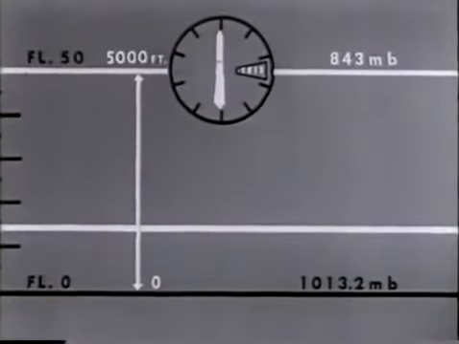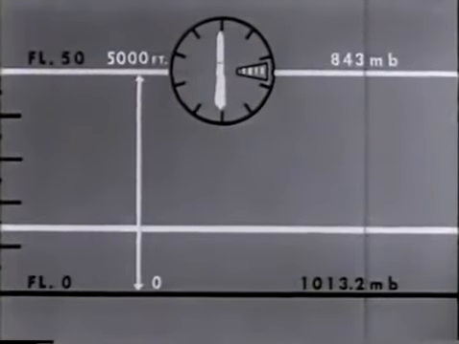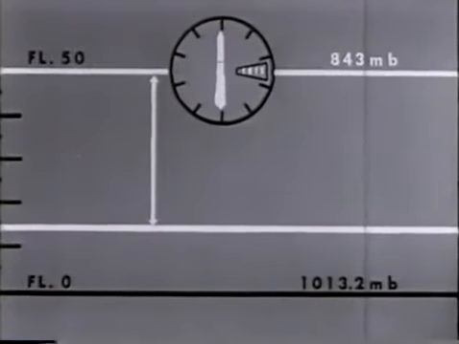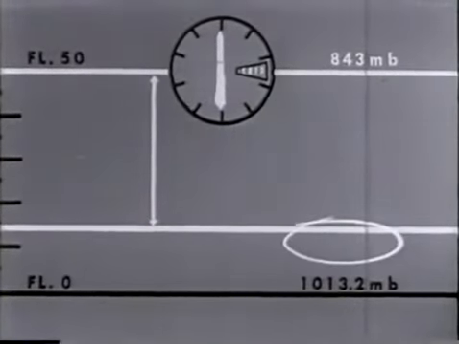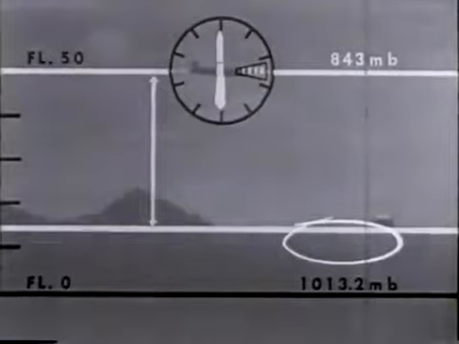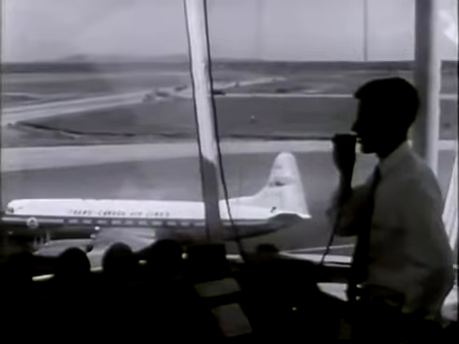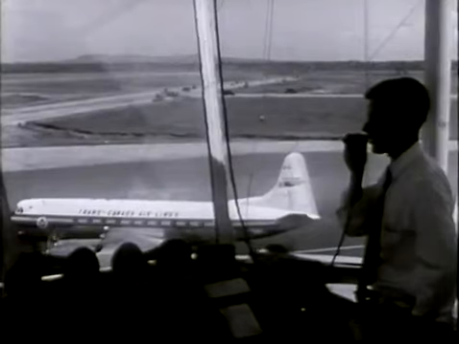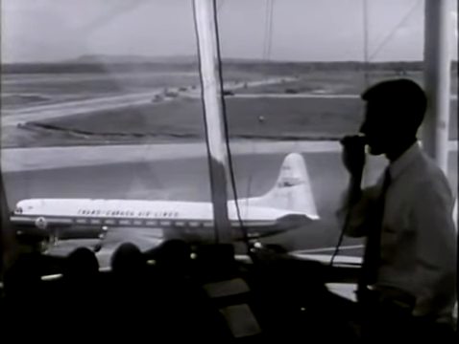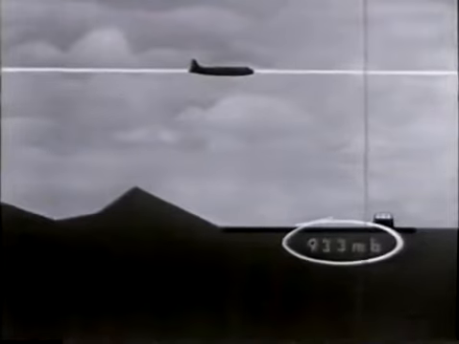At flight level 50, where the pressure is 843 millibars, it will indicate 5,000 feet. In this case, however, the pilot wishes to know his vertical distance above the aerodrome level. He must, therefore, find out what the pressure is at this level. As before, he obtains this pressure setting from an observer at the aerodrome. In this instance, it is 933 millibars.